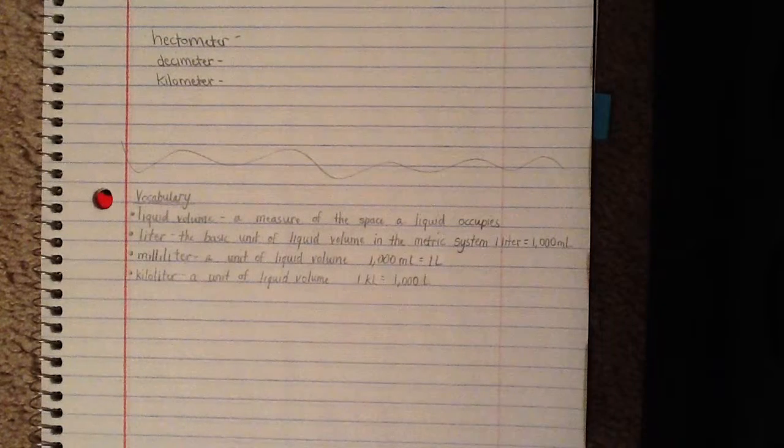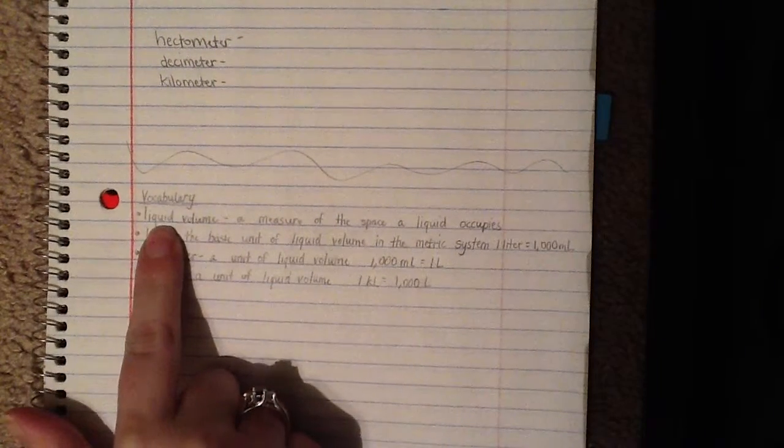Unit 5, Lesson 2, Activity 1. We're going to be looking at metric units of liquid volume. Go ahead and write the following vocabulary words on your paper.